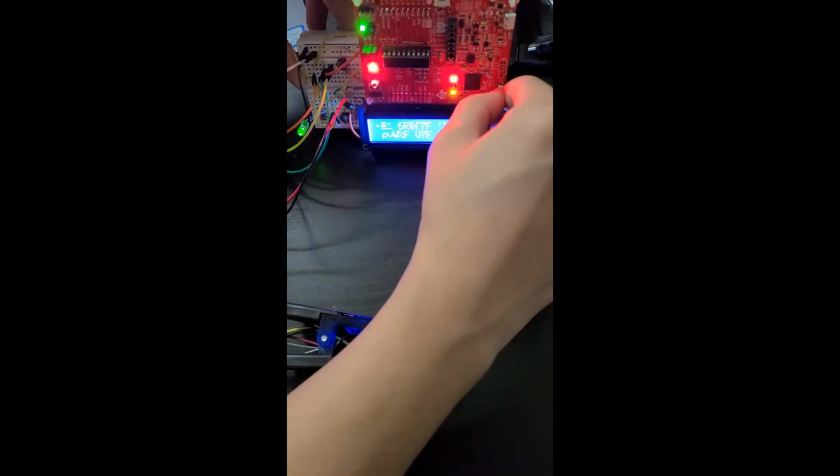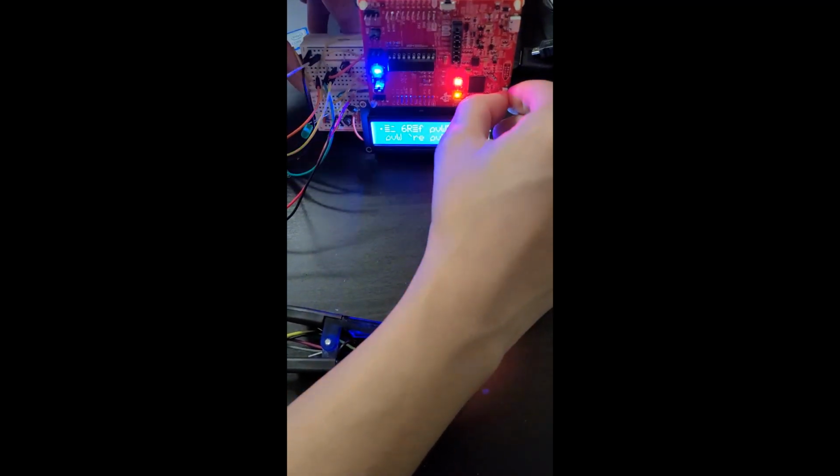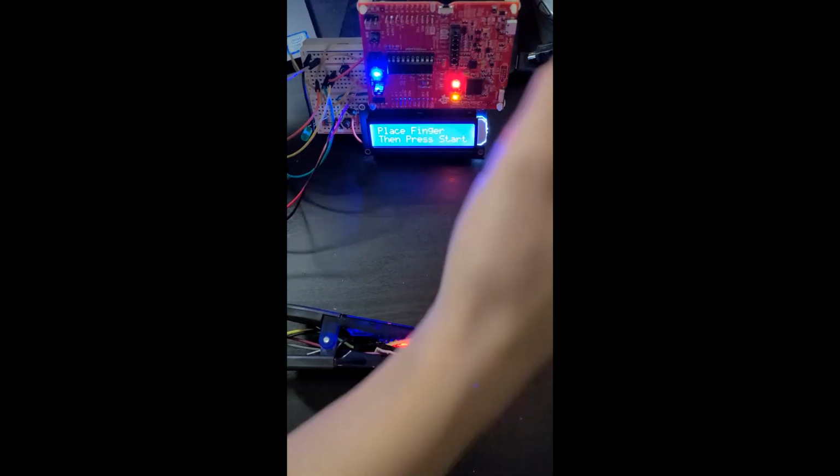One other limitation we have is when we start the device, we might see something like this. And to fix it, we just have to reset our device a couple of times, till we get the right answer.